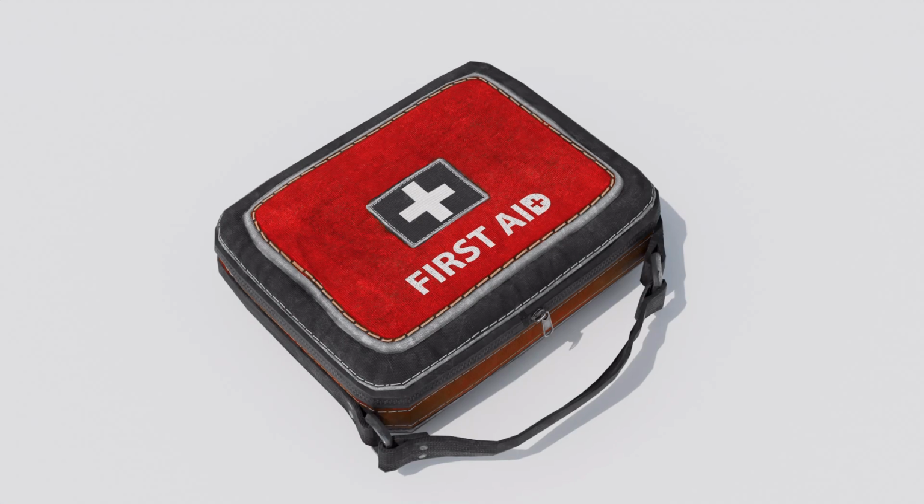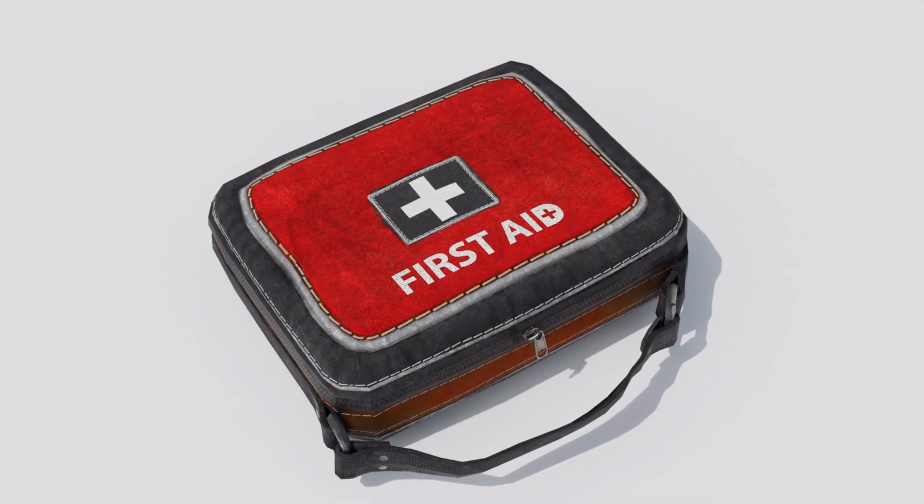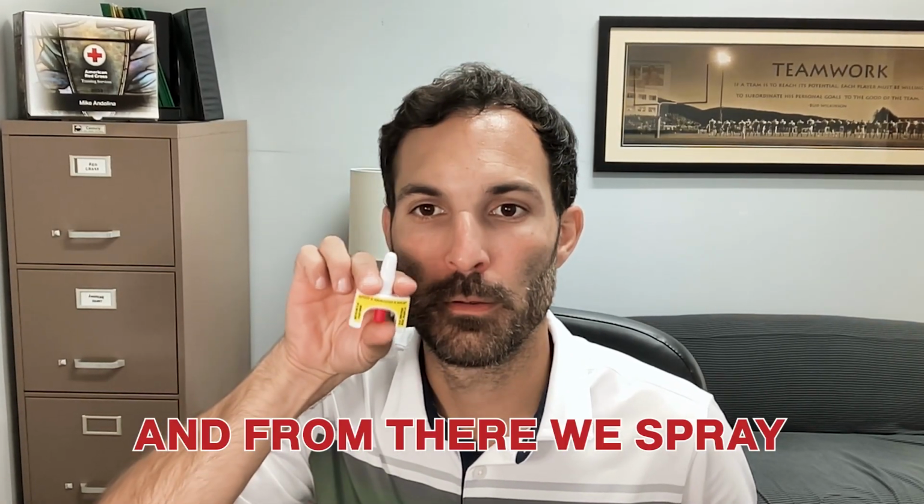The nasal spray is relatively straightforward. You peel the package off the back, take the spray out. We place 2 fingers across the top, and hold at the bottom. We go up the nostril until your fingers are touching the bottom of your nose, and from there, we spray. This is a 4 milligram dose of naloxone, otherwise again known as Narcan, that we would administer to a person experiencing an opioid overdose.